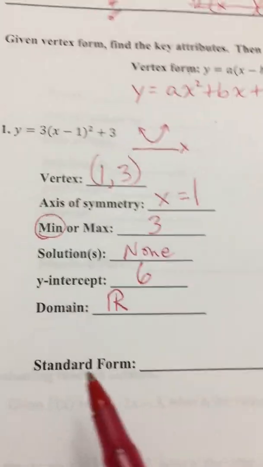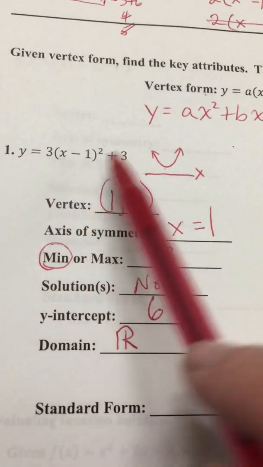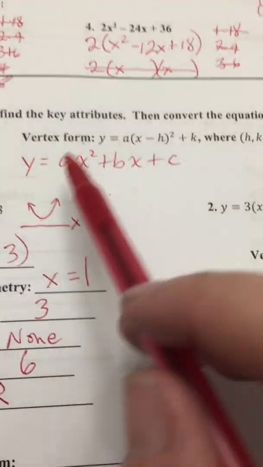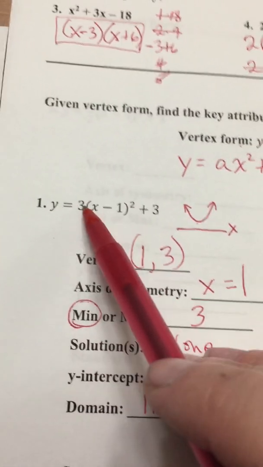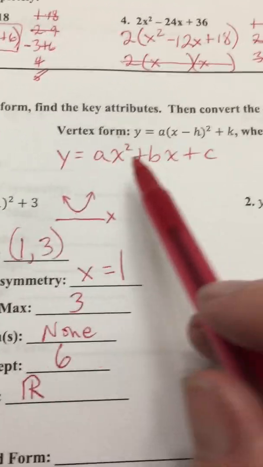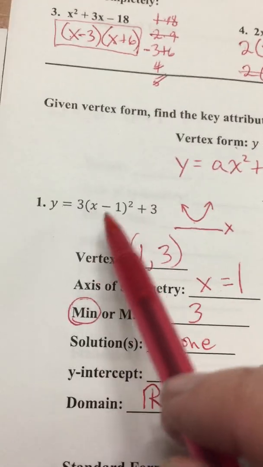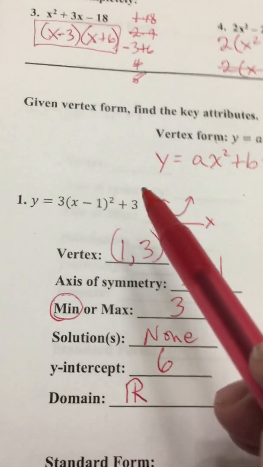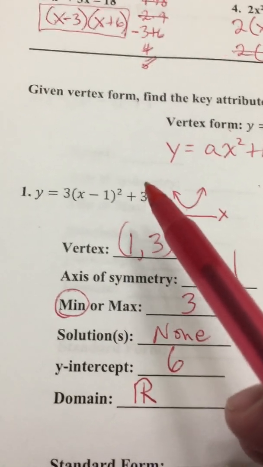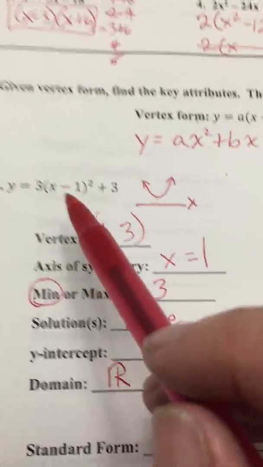Now what they want you to do is to rewrite this vertex equation in standard form. Now remember, standard form looks like this. So the goal is to get y by itself, which y already is, but we just want to simplify this side so that we have it with an x squared and x and a number. So basically we just want to get rid of the parentheses and distribute anything we need to and combine like terms. So we're just simplifying this whole right side.